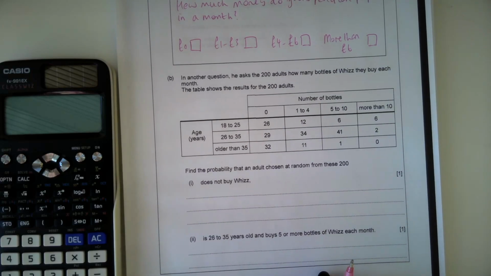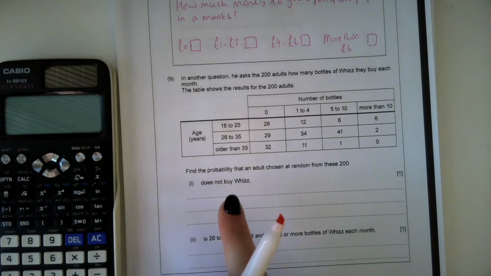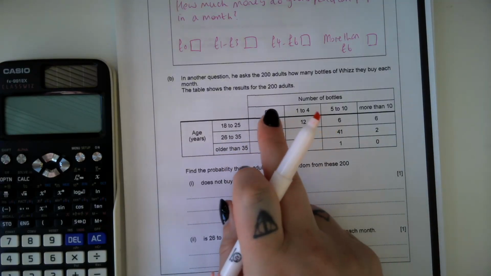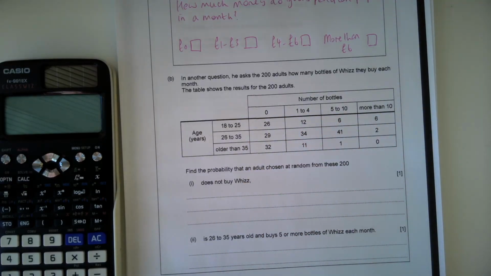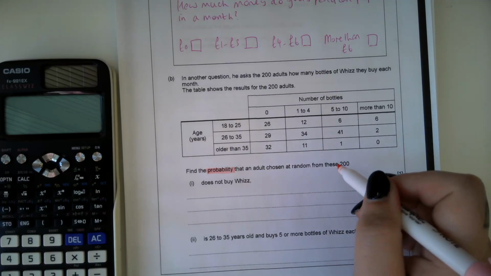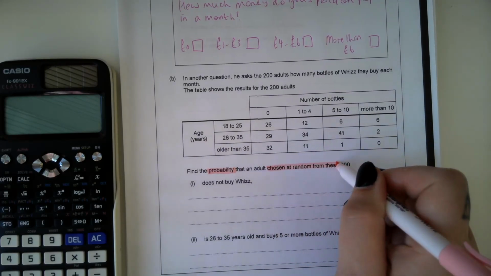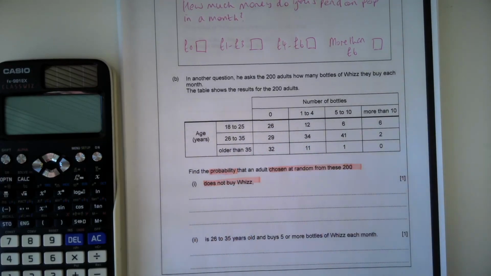Okay, part B. In another question, he asks the 200 adults how many bottles of whiz they buy each month. And the table shows the results for these 200 adults. So these are their ages, these are the number of bottles that they buy, and here's the frequencies. Find the probability that an adult chosen at random from these 200 does not buy whiz.